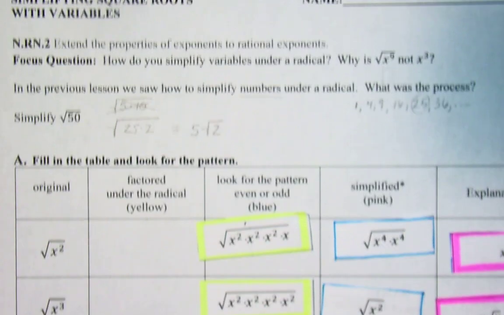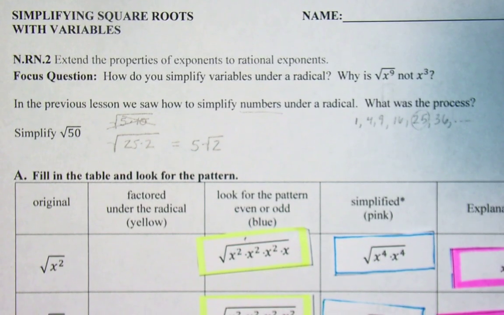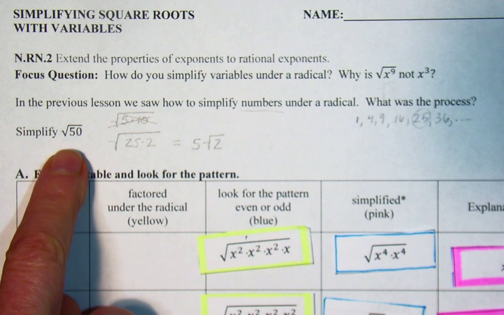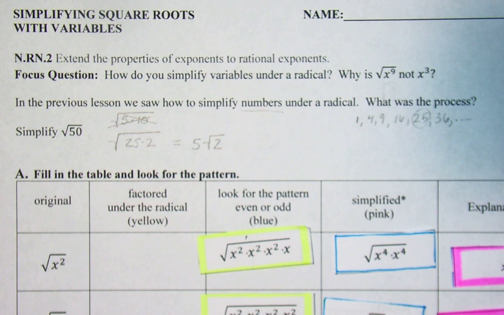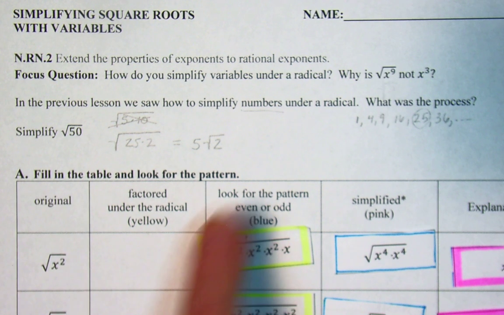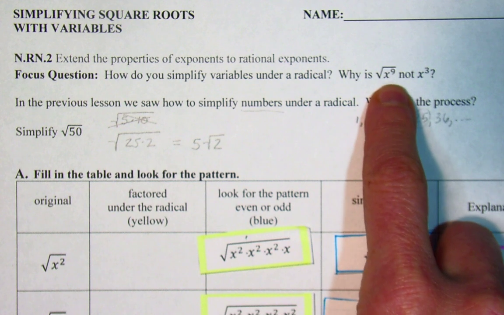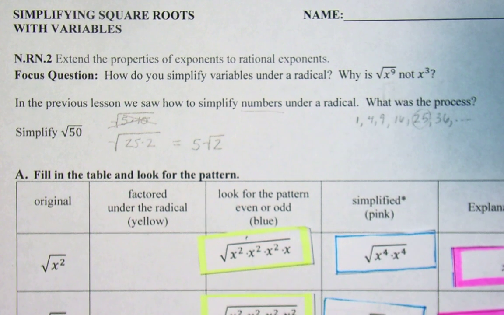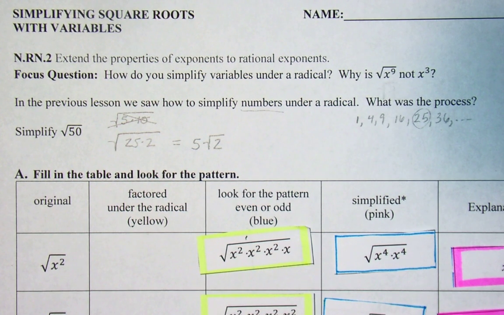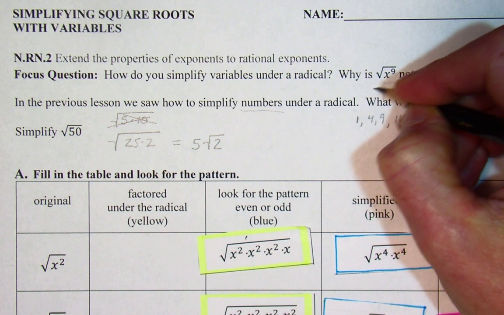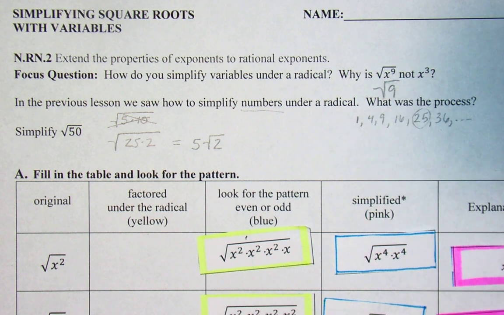In this video, we're going to talk about how to simplify square roots with variables. Now, we've done it in the past with just numbers, but now we're going to learn to do it with variables. And really, what we want to discover is, why is the square root of x to the 9th not x to the 3rd? Well, I can tell you right now, it does not say this. This 9 is an exponent, which acts very differently than a 9 that's a regular number.